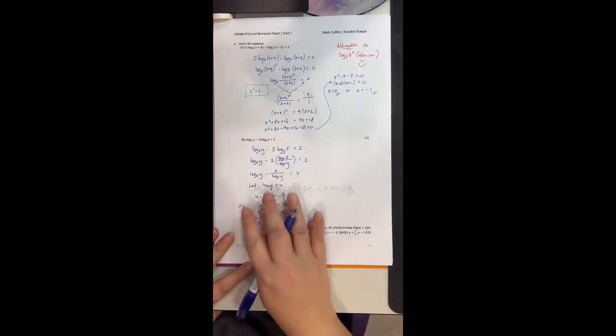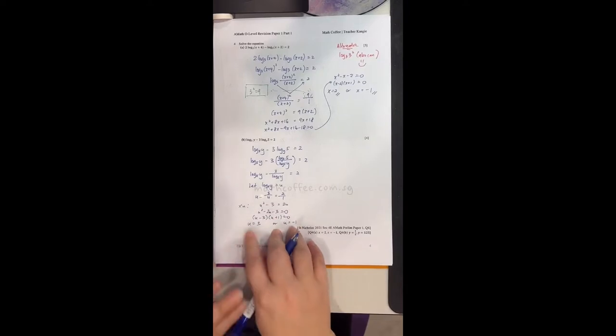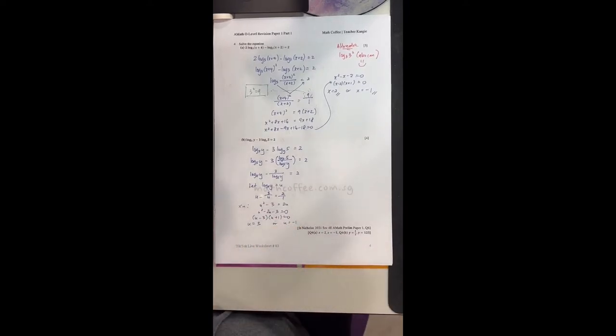Students always use substitution. Then after they solve the u, oh, happily done. Then they finish it.